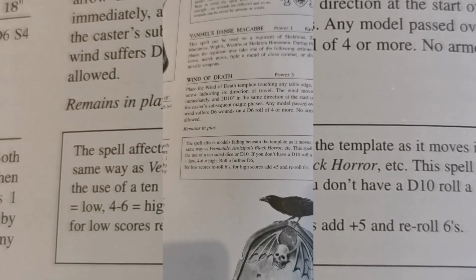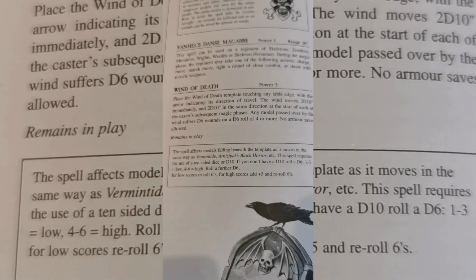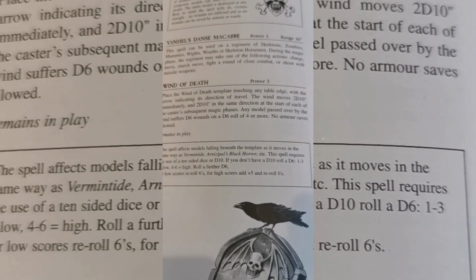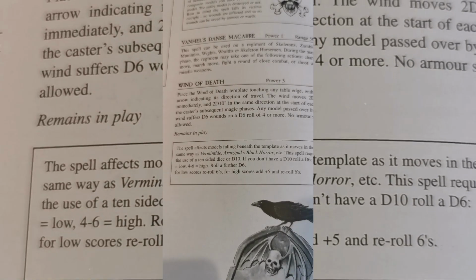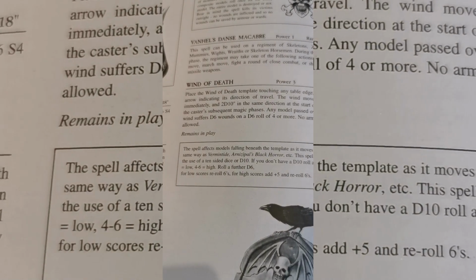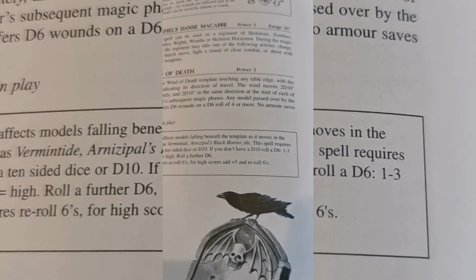A comment on Wind of Death here. The spell affects models falling beneath the template as it moves, in the same way as Vermintide. Arnazapal's Black Coral, etc. This spell requires the use of 10-sided dice, or D10. If you don't have a D10, roll a D6. 1 to 3 is low, 4 to 6 is high. Roll a further D6. For low scores, reroll 6s. For high scores, add +5 and reroll 6s.